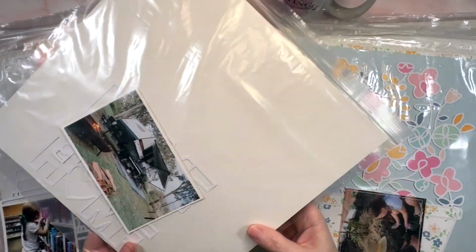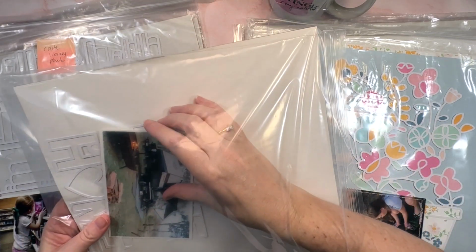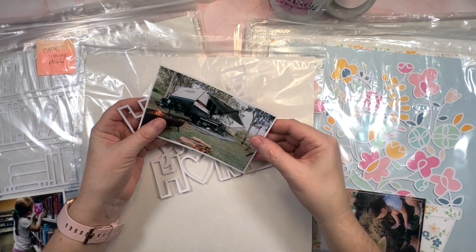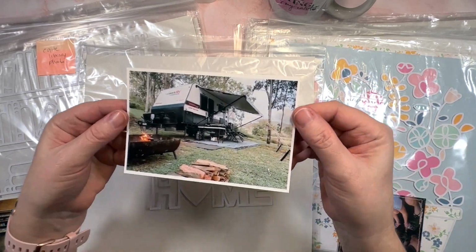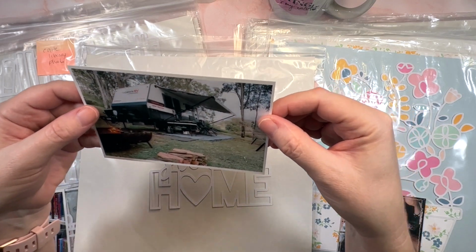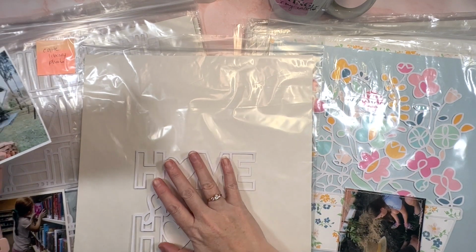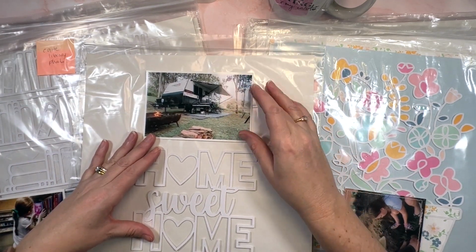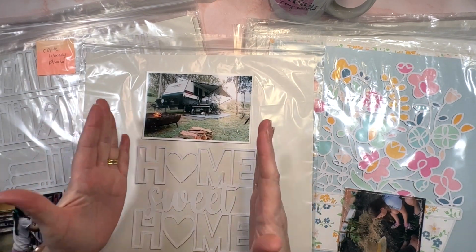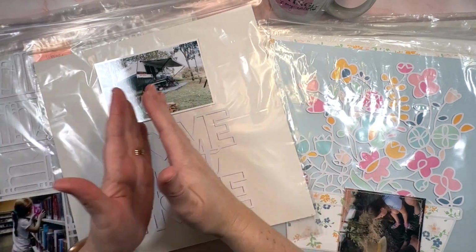This one was inspired by the photo. This is a photo I took of us while we were away in our van last trip. And that's our setup. I really wanted to do something that's like our home away from home. So what I've planned for this page is to put the title down the bottom there, and then this photo is going to go here. So it's going to be very centered and very geometrical, would it be? Balanced, mirrored, I don't know the word.